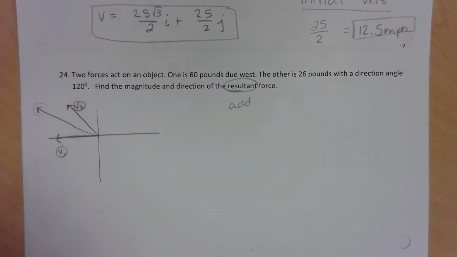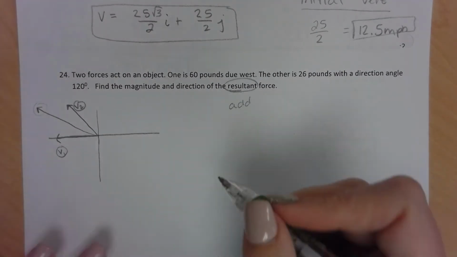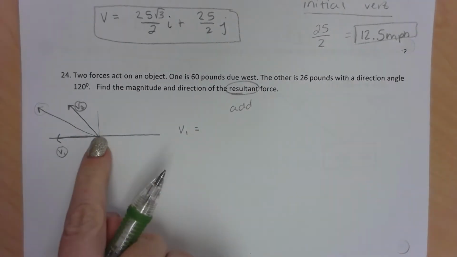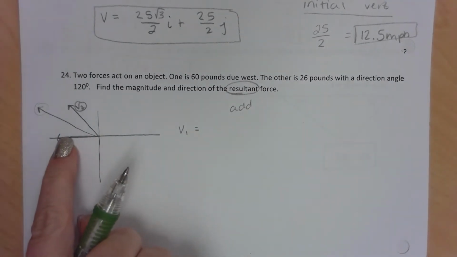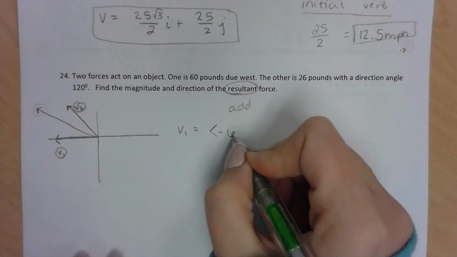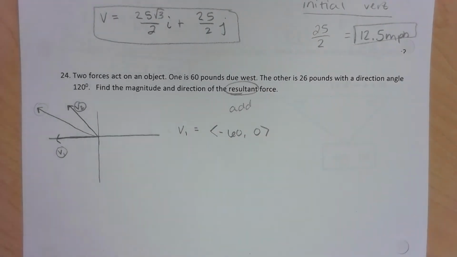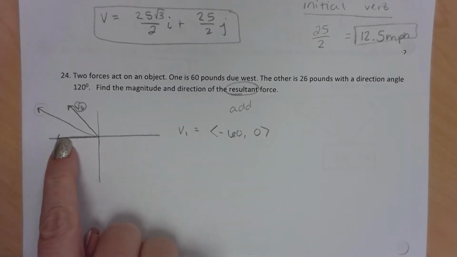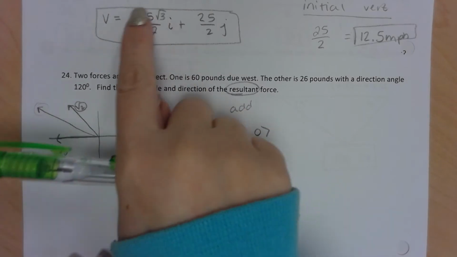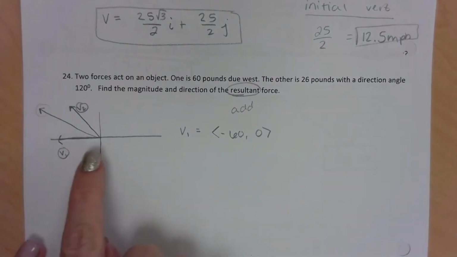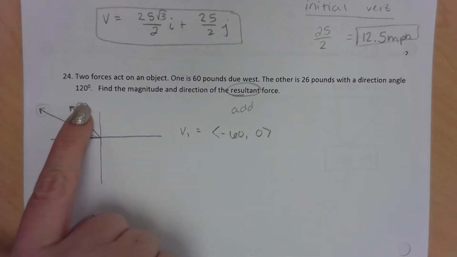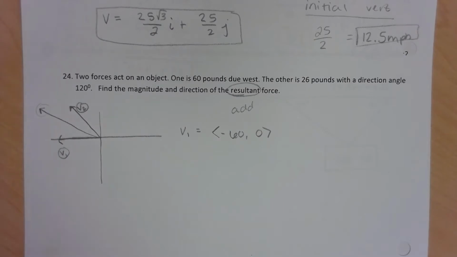So let's first find what V1 and V2 would be in standard form. So V1 would be what? -60, 0. Now you could find that by using that the magnitude is 60, the angle is 180, and going through and using the same operations we did up here. However, you should be able to look at this and know that it's -60, 0, because we want -60 pounds up or down 0. Now V2 on the other hand, we're going to have to do some math here.